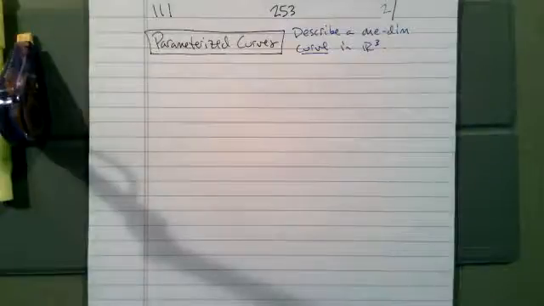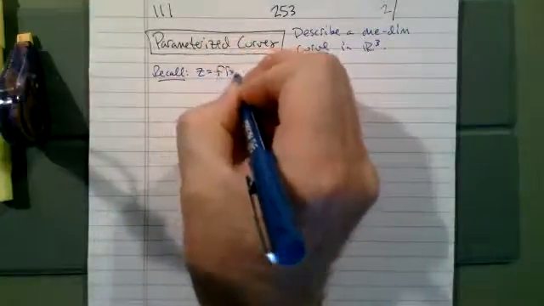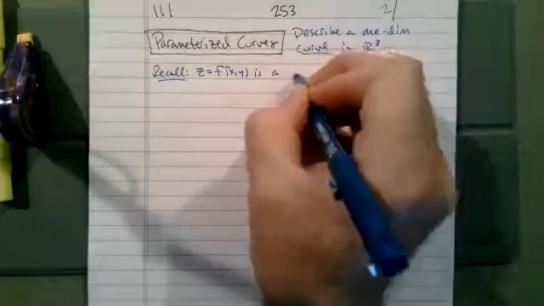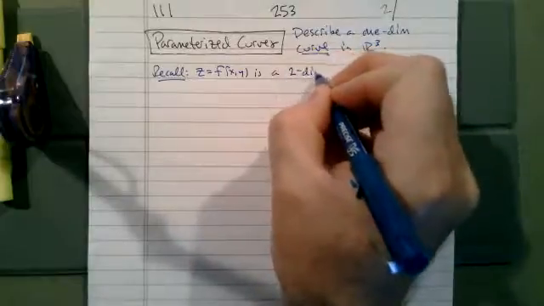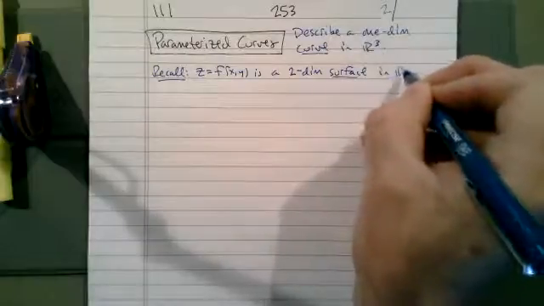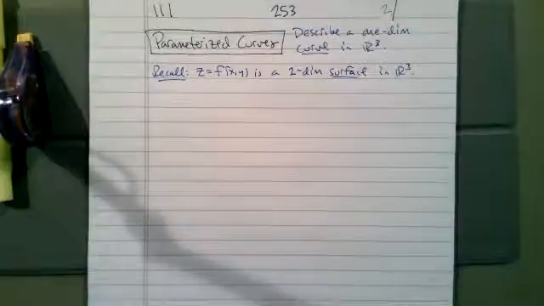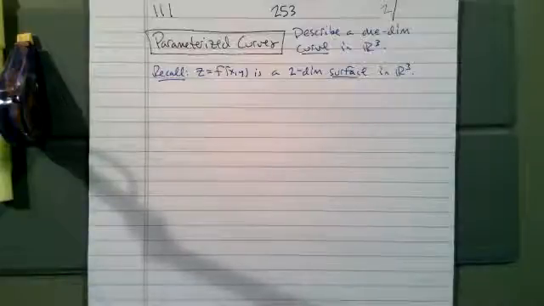So recall some things we need to put together. Recall, z equals f of x, y is a surface in R3. So a function of two variables will produce a two-dimensional surface in R3. But we want to be able to describe one-dimensional curves in R3.